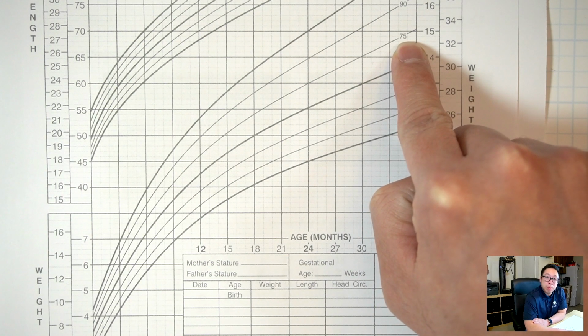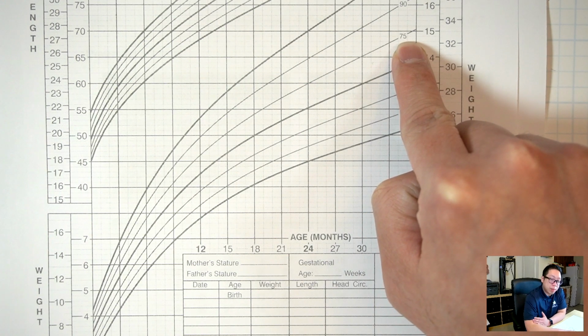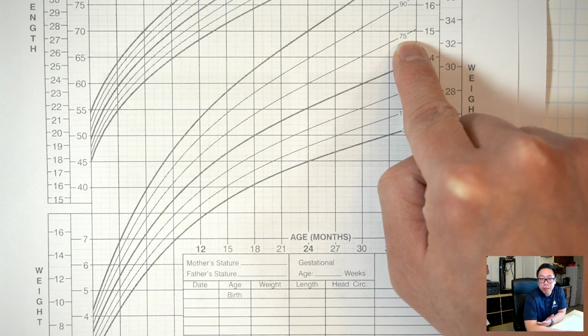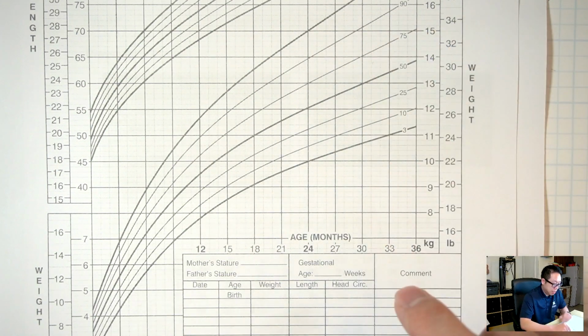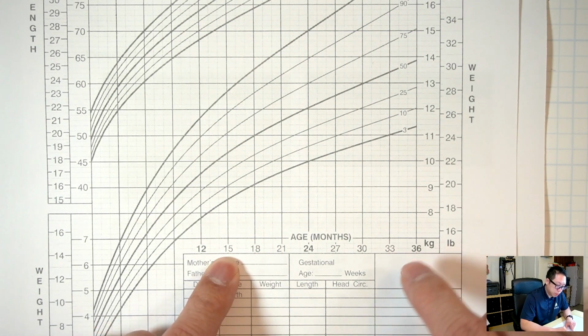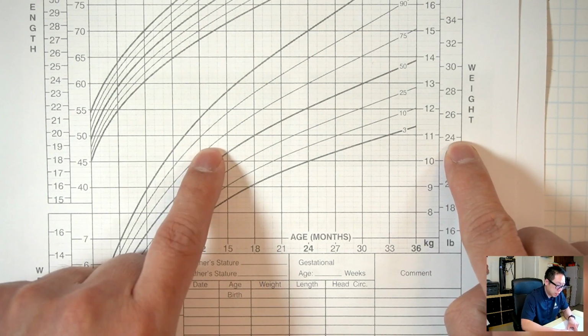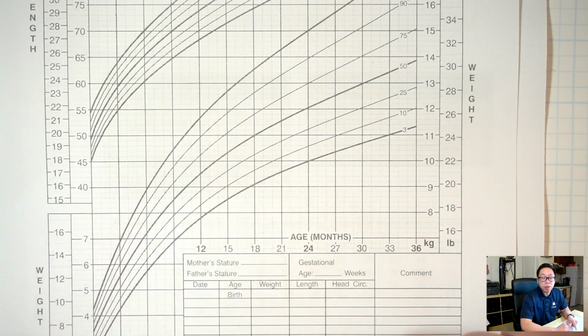So what does this percentile mean? It means that 75% of the population is below that baby. In other words, 75% of the population weigh less than that baby. Or another way to say it is, if you have a 15-month baby girl who is 24 pounds, then that baby is heavier than 75% of all the babies at that age.